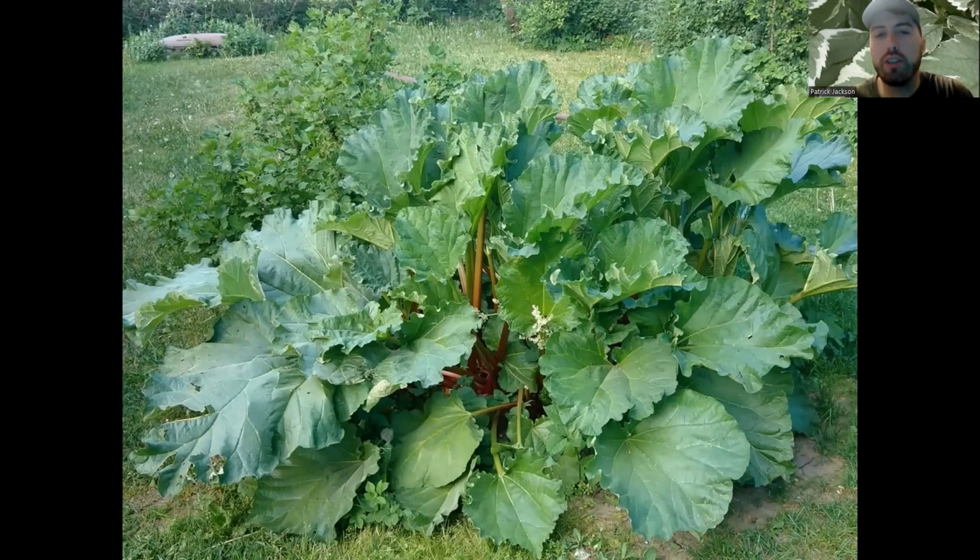Okay, so this one was a bit of a trick question. This is rhubarb, so not toxic. You could eat it. You could put it in a pie if you want. But yeah, just big, large leaf. Good frame of reference.